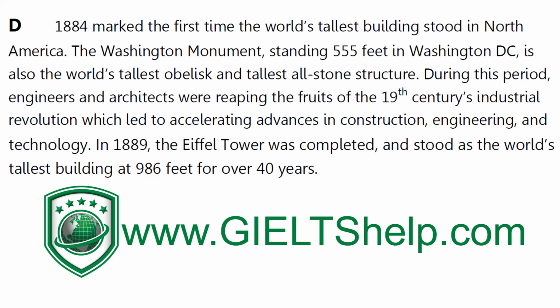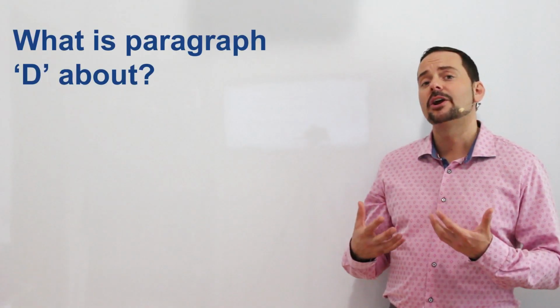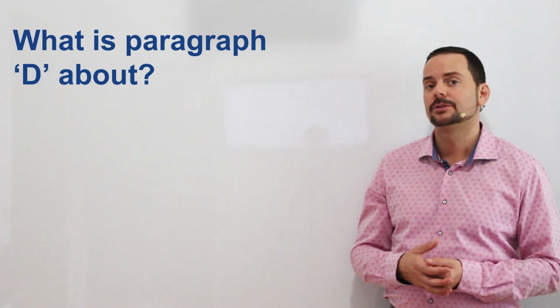During this period, engineers and architects were reaping the fruits of the 19th century's Industrial Revolution, which led to accelerating advances in construction, engineering, and technology. In 1889, the Eiffel Tower was completed and stood as the world's tallest building at 986 feet for over 40 years. What is paragraph D about?